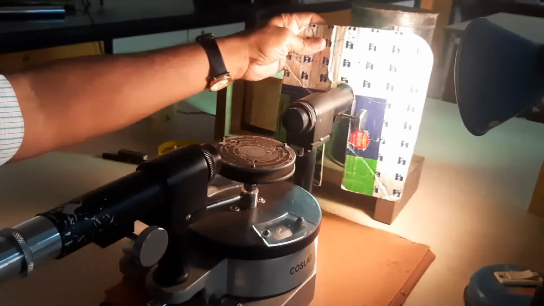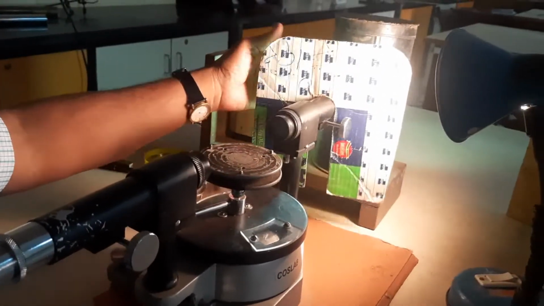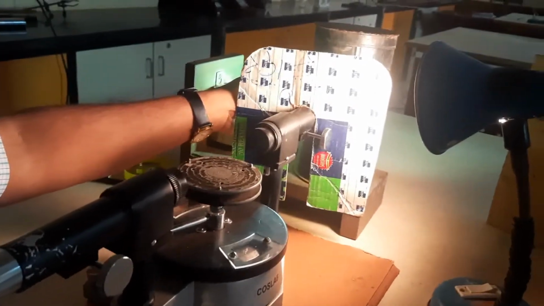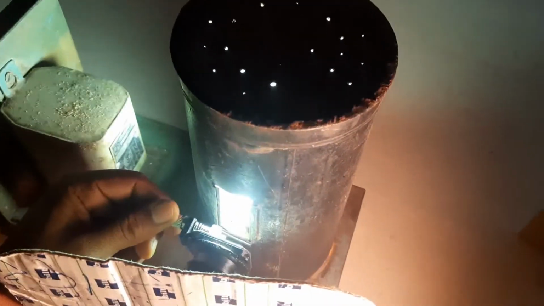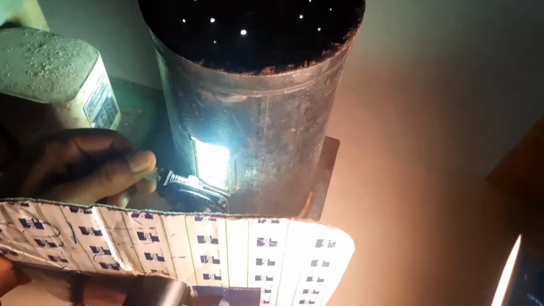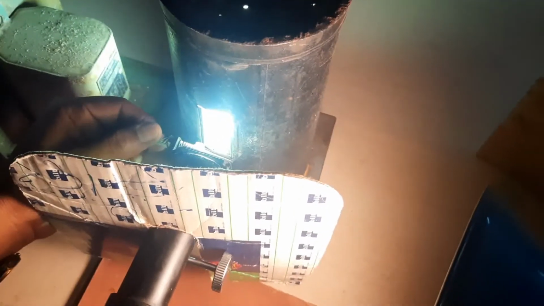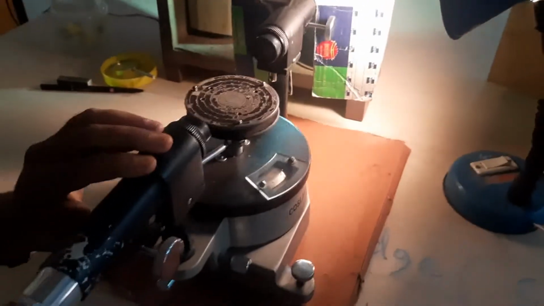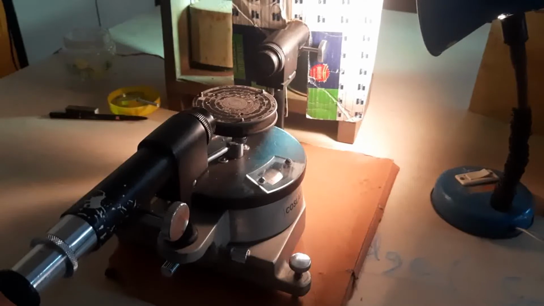Now next step, I will adjust the width of the slit. The slit should be very small, it should be narrow, and therefore I am adjusting width of the slit. I am making the slit fine and as small as possible. Correct? Yes, this is fine slit. Now I don't know whether you will be able to observe the slit in the video, but we will try.